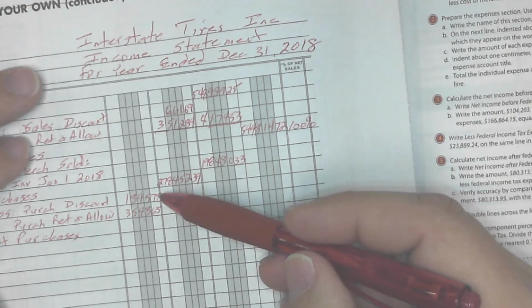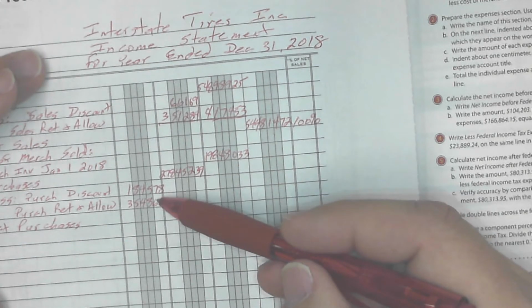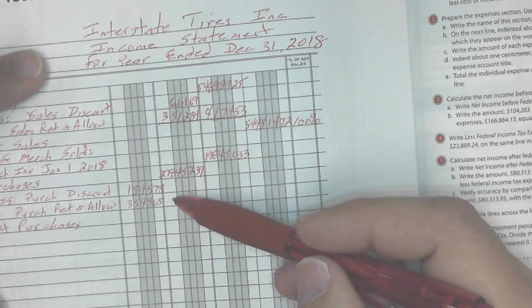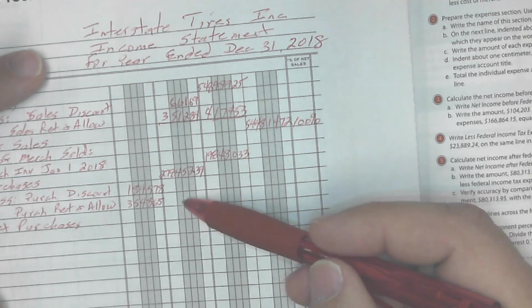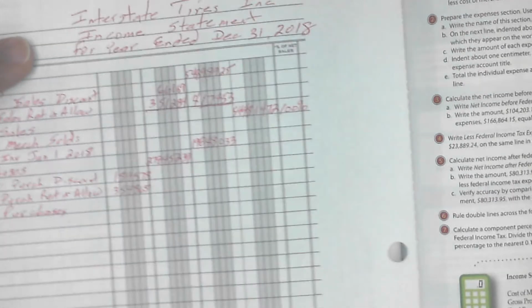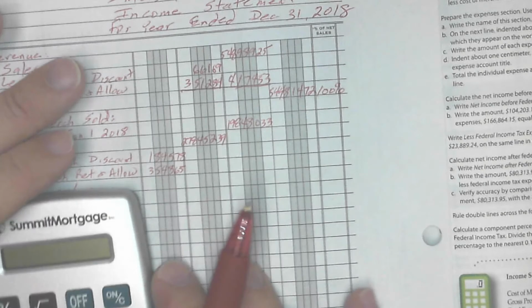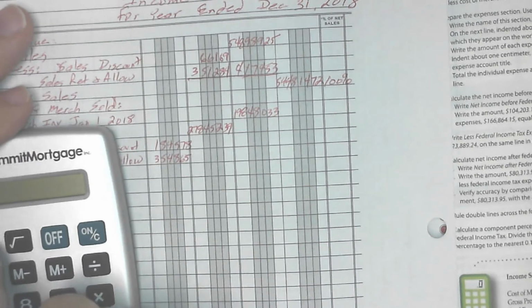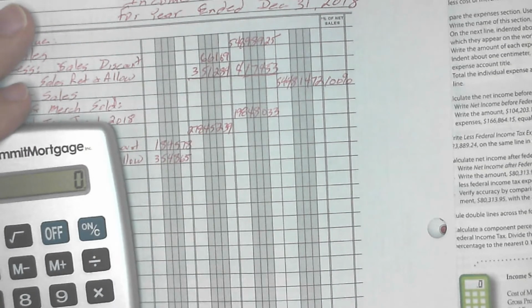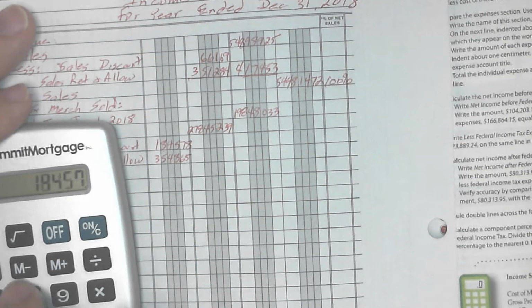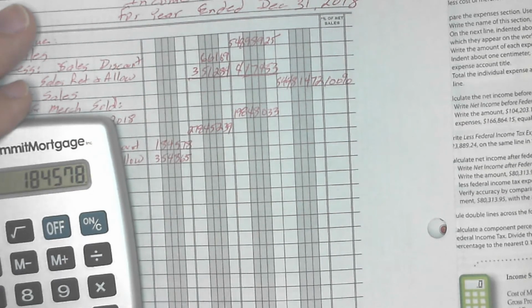So we're going to add these two numbers up, our purchases discount and our purchases return. We're going to add these up and put these in the second column underneath the 278. So 1845.78 plus 3548.65.